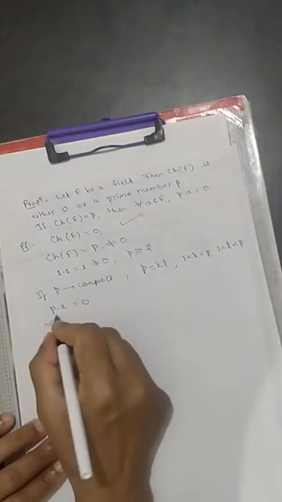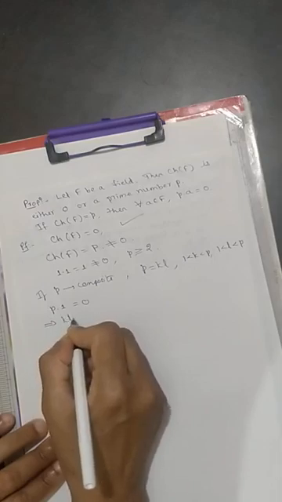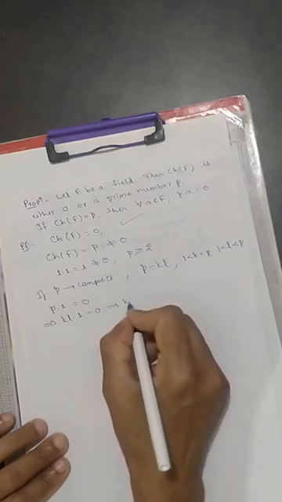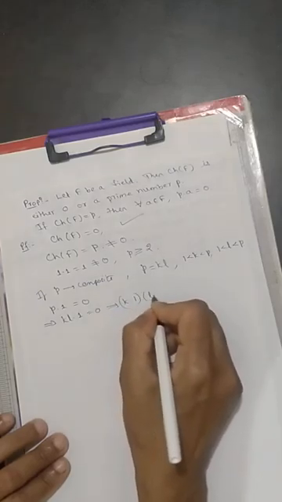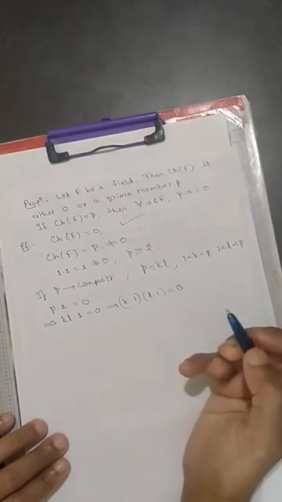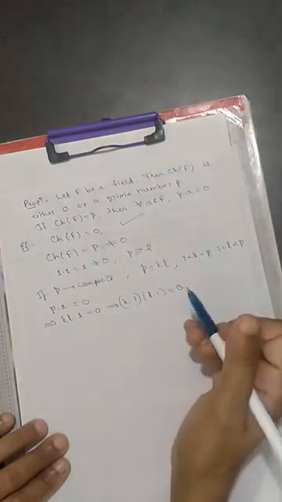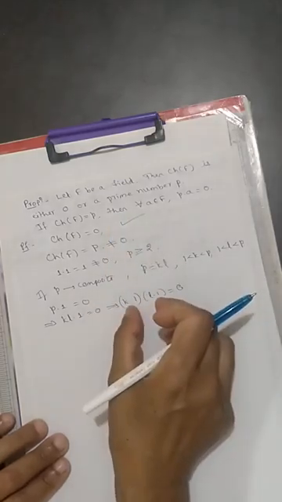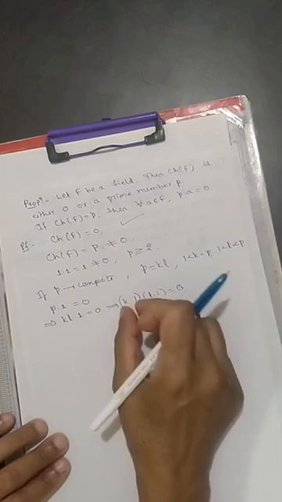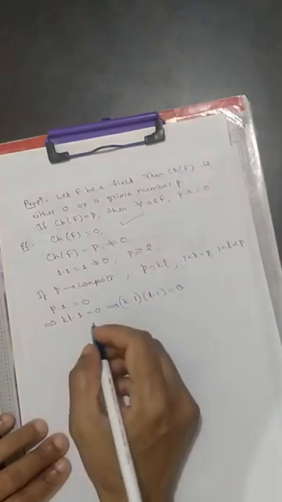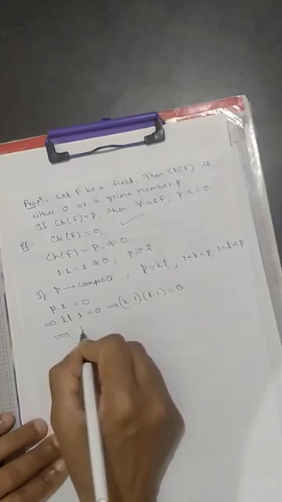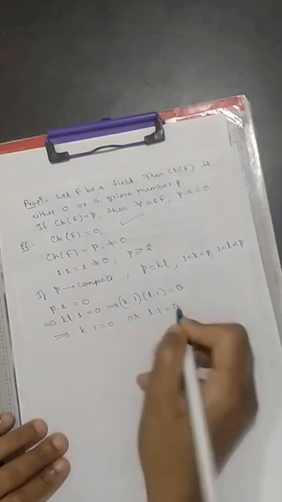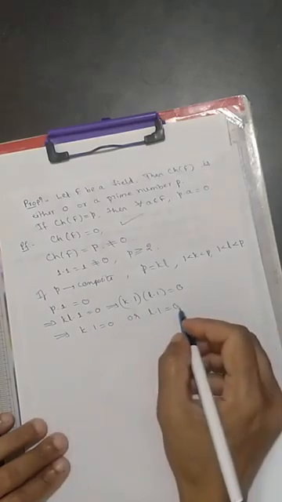This implies that for p I will substitute k into L. So k into L into 1 is equal to 0. So I can write it as k into 1 into L into 1 is equal to 0. What is F? F is a field and every field is an integral domain. So an integral domain has no zero divisors. If the product of two elements is 0, one of them must be equal to 0. So it implies that either k into 1 is equal to 0 or L into 1 is equal to 0, which is a contradiction.